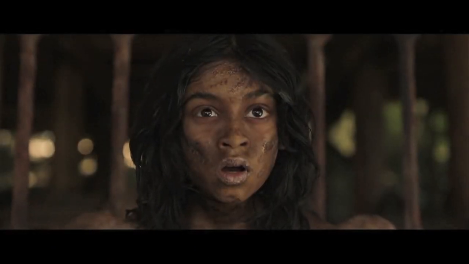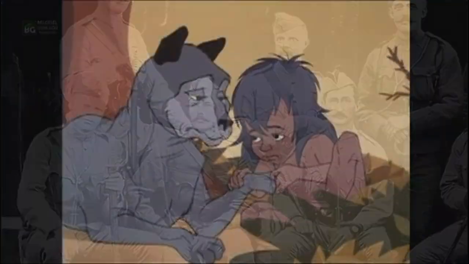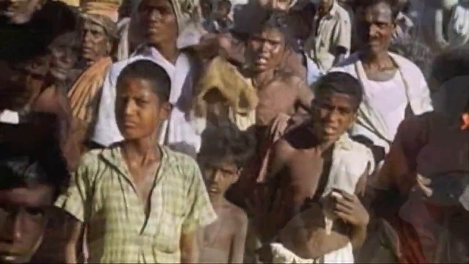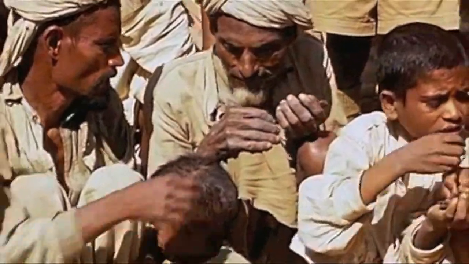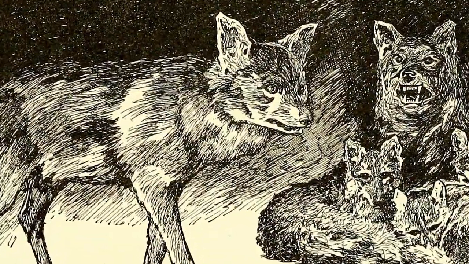Take up the white man's burden, send forth the best ye breed. Go bind your sons to exile, to serve your captives' need, to wait in heavy harness, on fluttered folk and wild, your new-caught sullen peoples, half devil and half child.